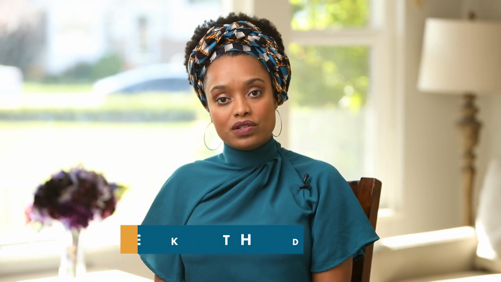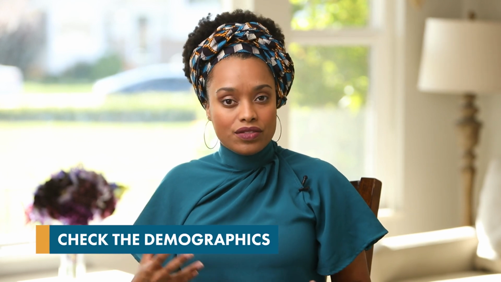The next thing that you want to look at is the demographics. Those are things like gender, age, education level, do they have children or not? All those different characteristics that are usually fairly observable. You want to make sure that you're aware of the demographics because that can also help you figure out where they're located online and what their behaviors are.